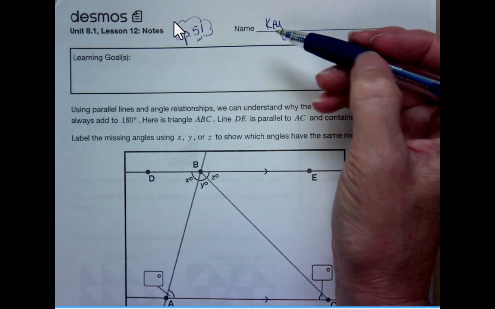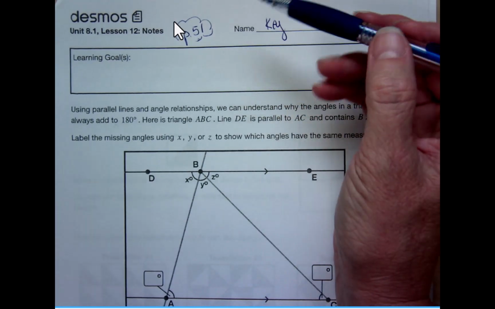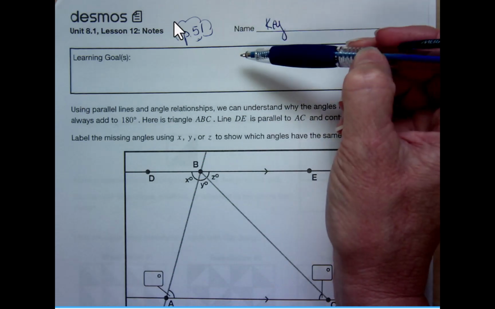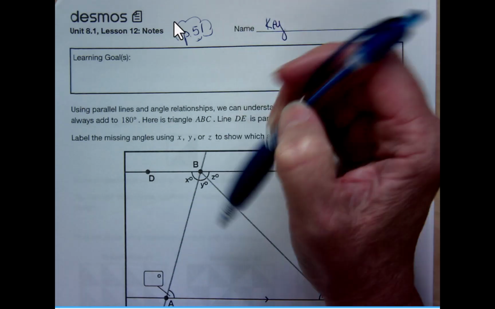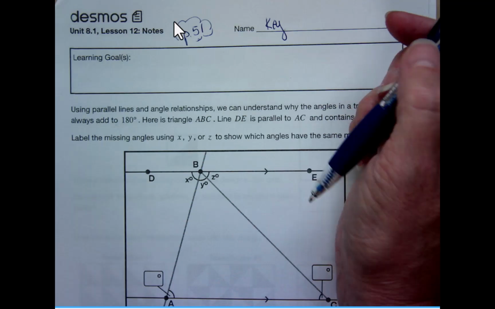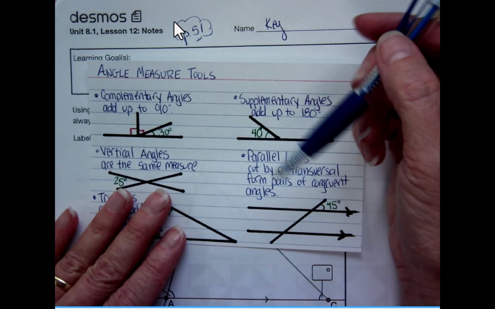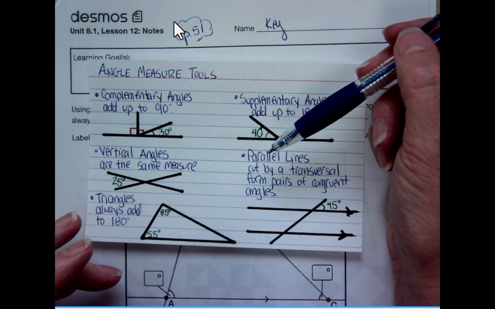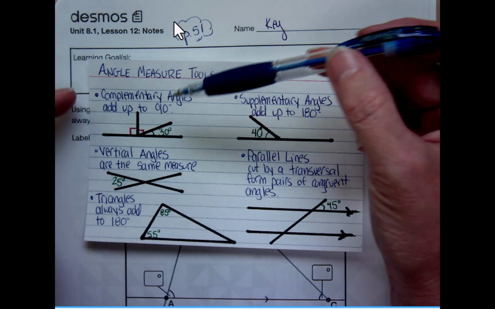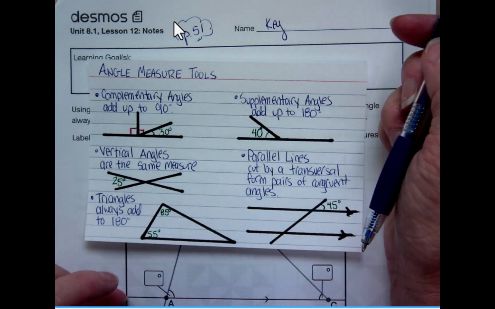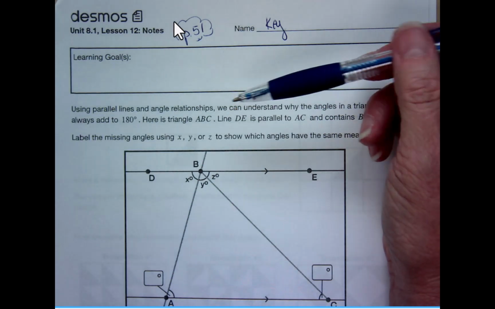So let's get started with the notes, but we actually have two things I want to hit today. I want to take a look at these notes to prove why the angles in a triangle are 180 degrees. But I also want to work on a little note card to help you prepare for the unit test that goes through the angle measure tools that we have. Go ahead and start with these notes.